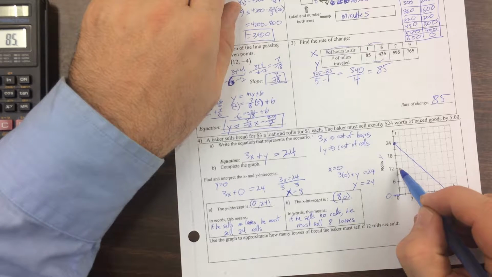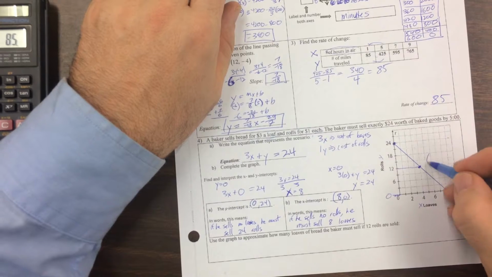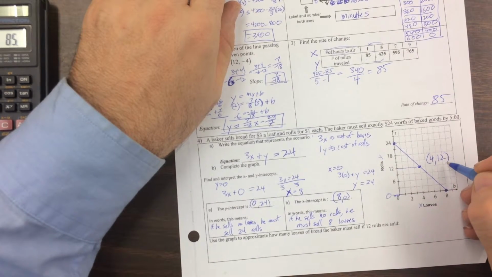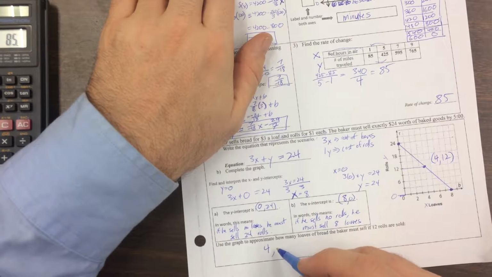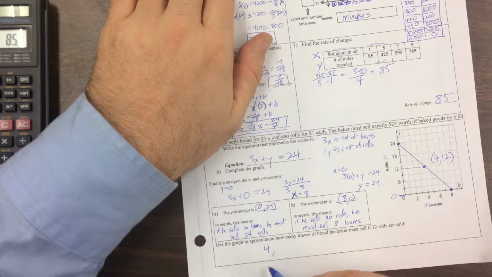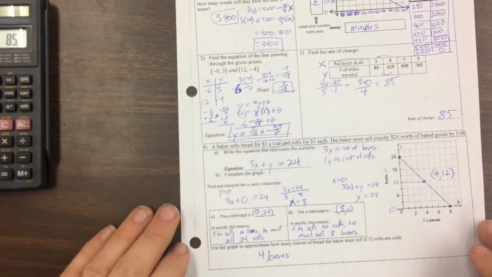So if I say 12 rolls are sold, it looks like this is the point, 4, 12. 4 loaves. Right there.